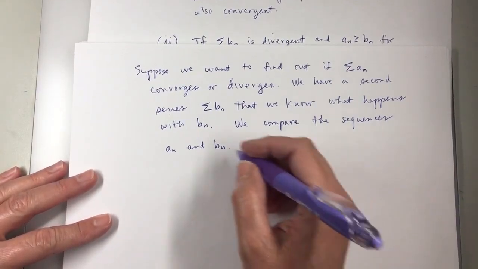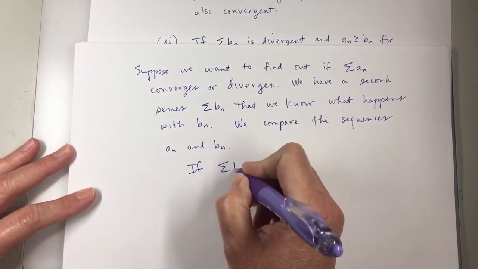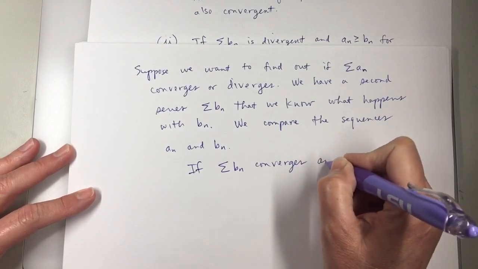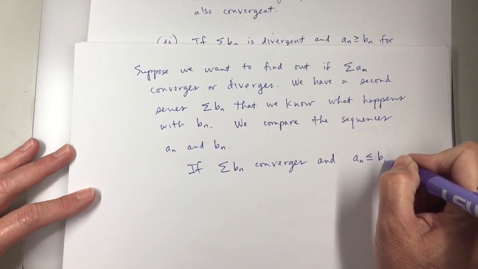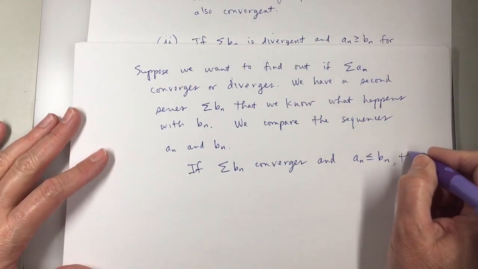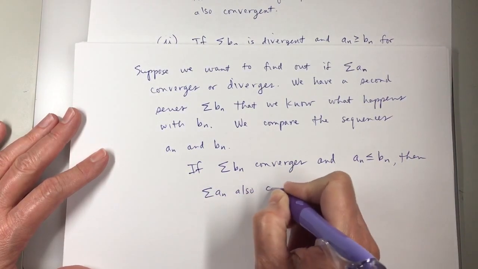So compare the sequences, and if we know this, if series B sub n converges and the first term of A sub n is less than or equal to the first term of B sub n, the second term of A sub n is less than or equal to the second term of B sub n, and the third term of A sub n is less than or equal to the third term of B sub n, then we know this. Then series A sub n also converges.